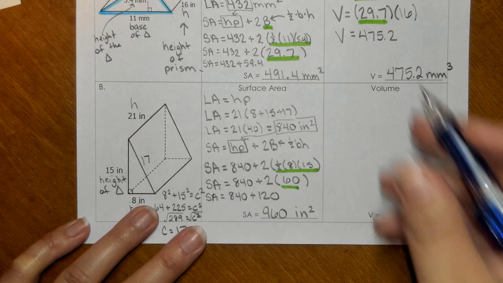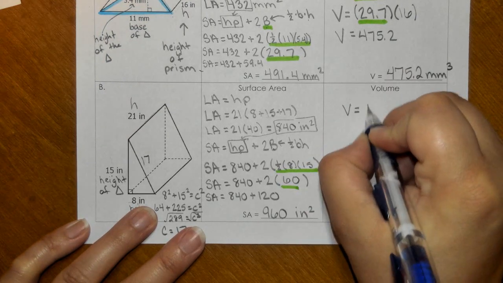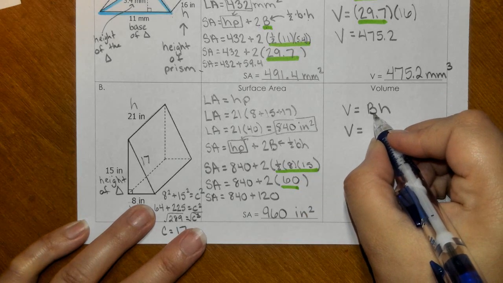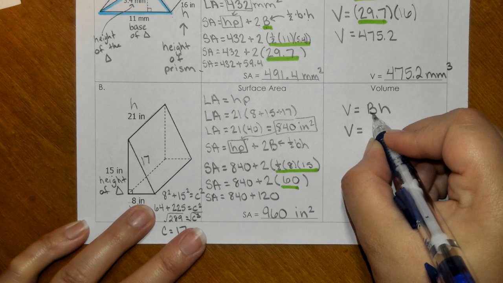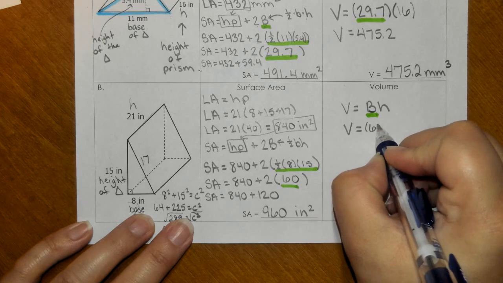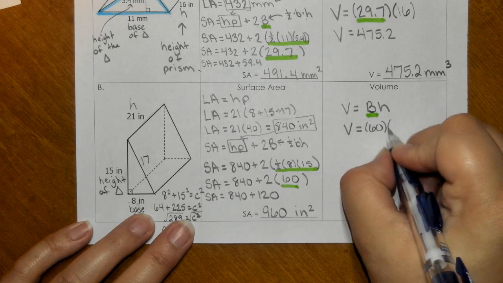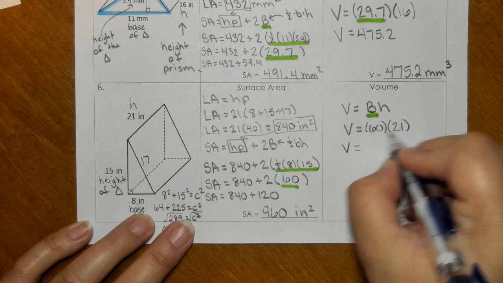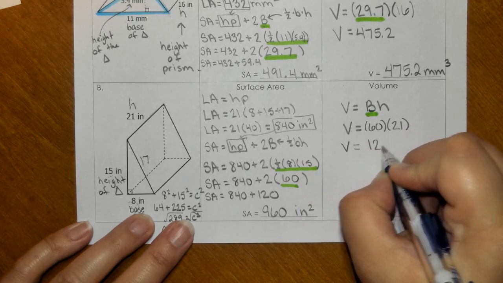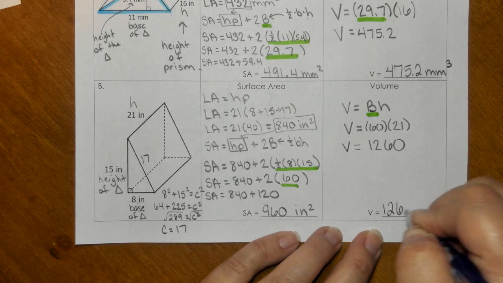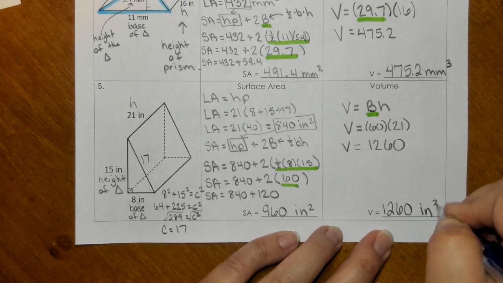Okay, now going over to volume, our big B, area of the base, we know is 60. The height of the prism is 21. If I multiply these together, we get 1,260 inches cubed.